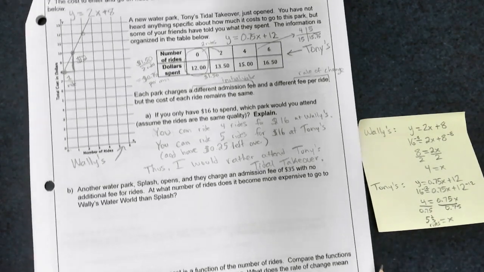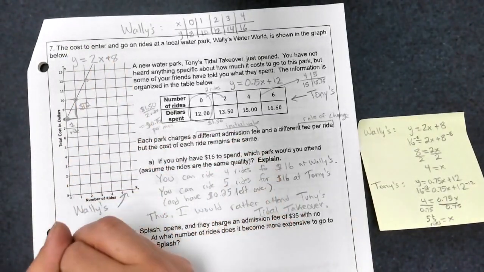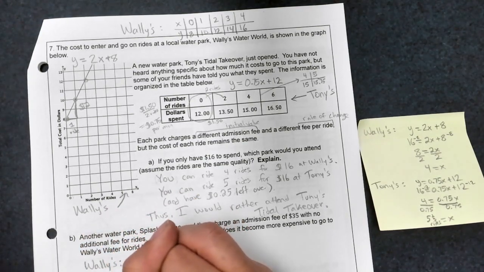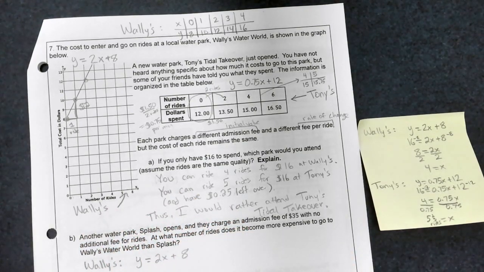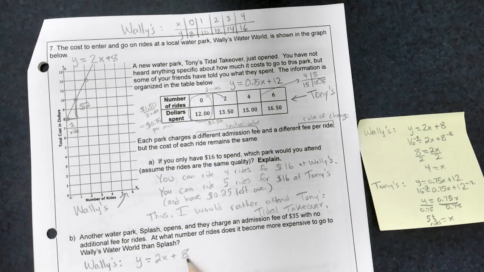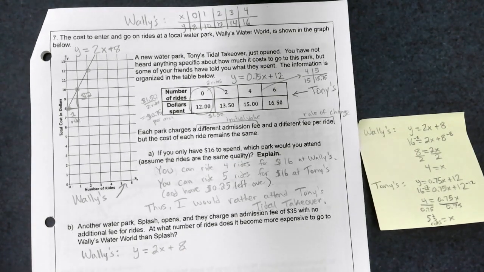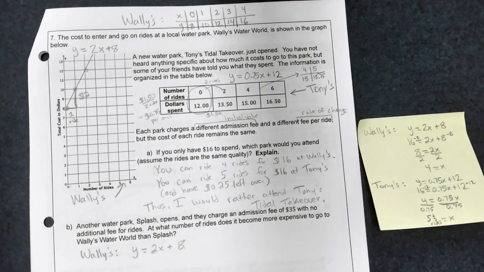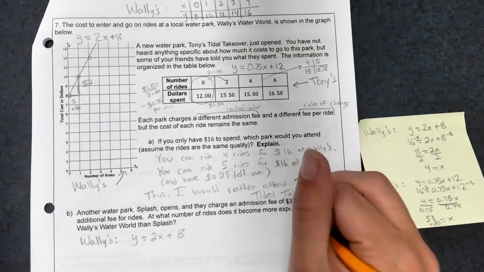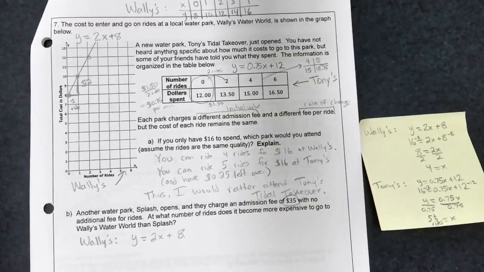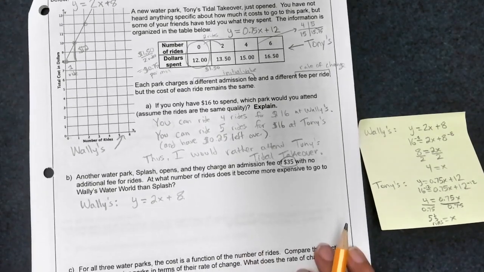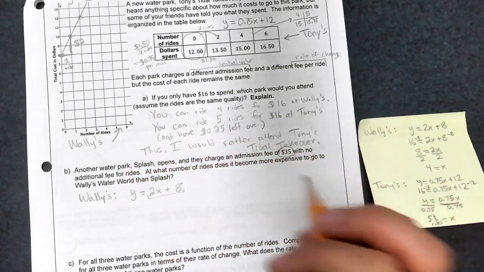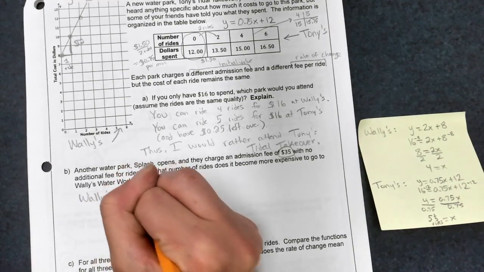Okay, so we go back to our Wally's situation. Our equation for Wally's is y equals 2 times x plus 8. $8 to get into the park, $2 per ride. And we want to figure out, when is that more expensive than Splash? So Splash costs $35, one-time fee. It's all you have to pay. So we can say, okay, how much money we have to pay at Wally's, when is that equal to $35?